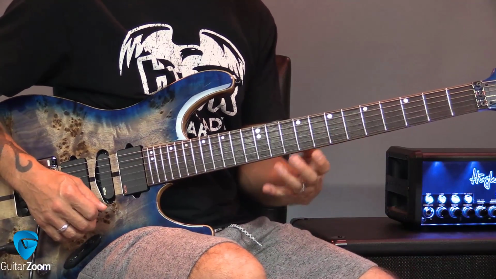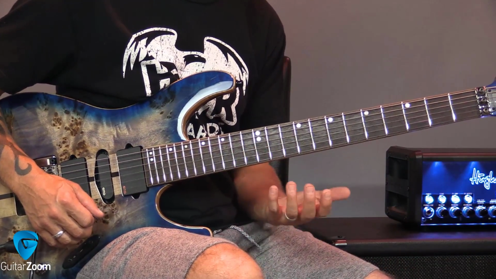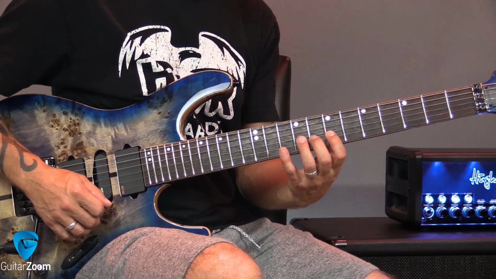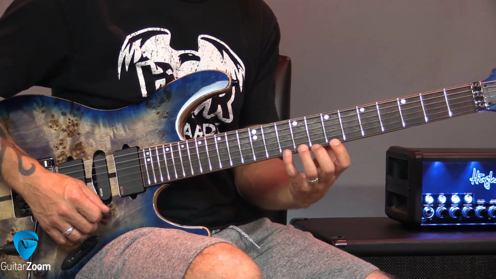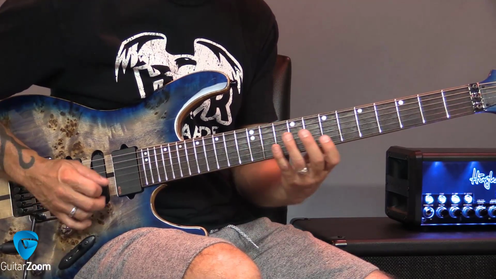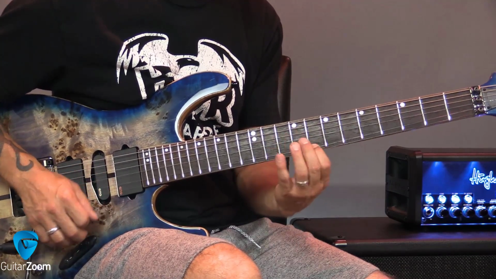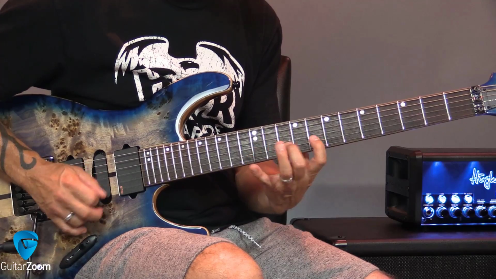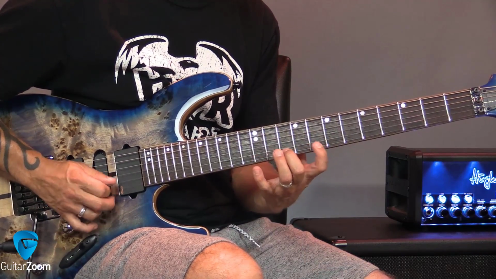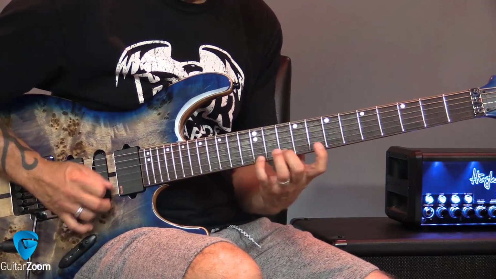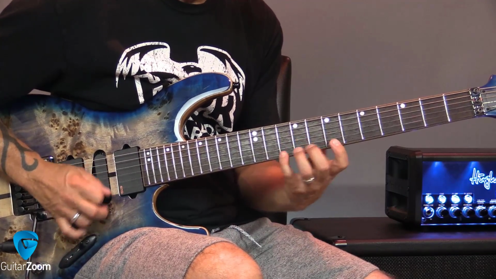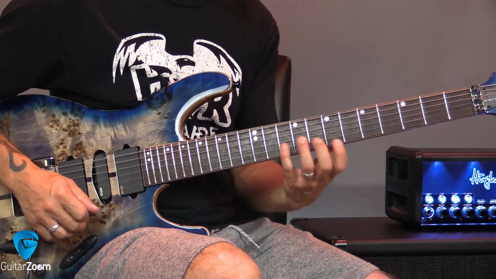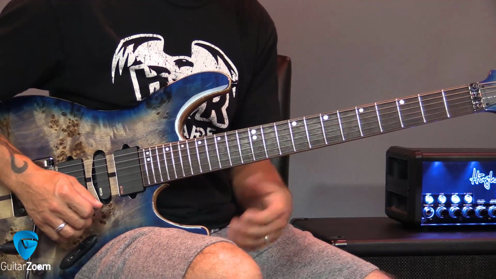So the next thing I'm going to do is, instead of playing them all straight, which I like, I'm going to play one forward, and then the next one I'm going to play backward like this. So I'm creating like a group of 12 notes there. 1, 2, 3, 4, 5, 6, 7, 8, 9, 10, 11, 12. And it makes for really good practice just playing a group like that over and over and over, right?